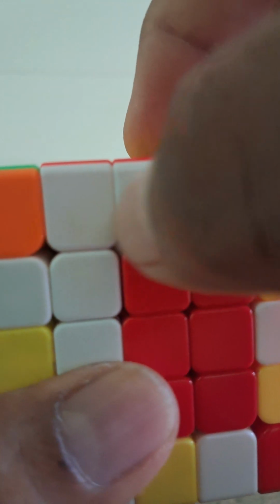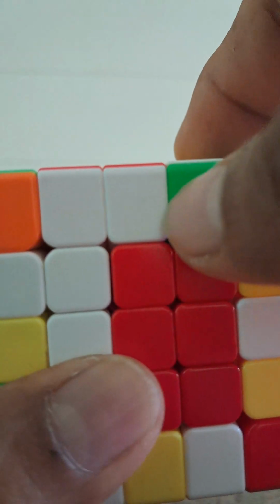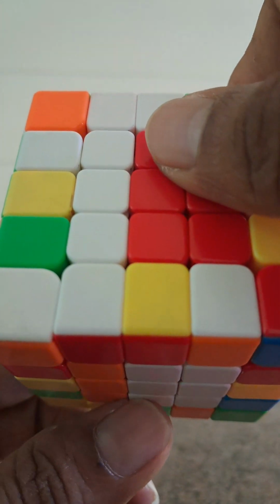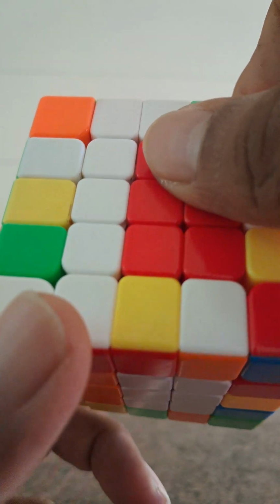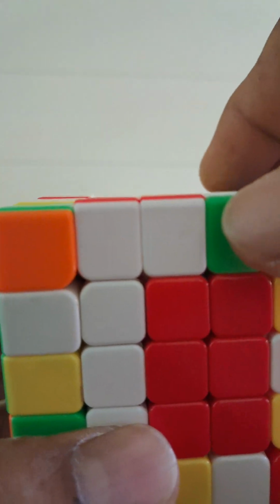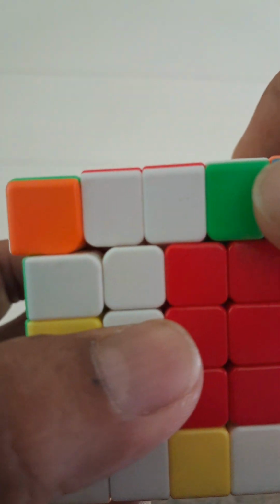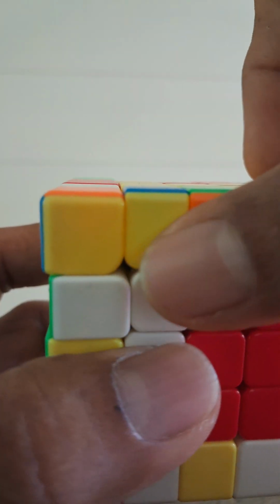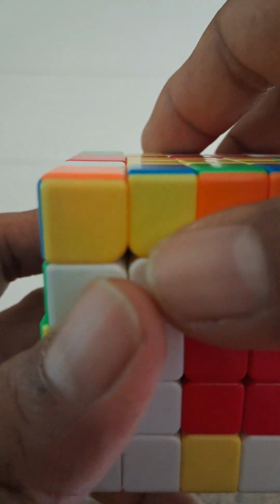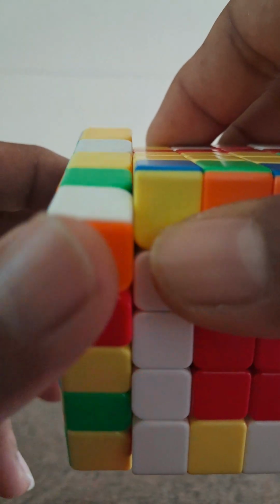and align this together. But while doing this, you will find the center solved colors are getting displaced. So in order to bring that to its correct position, I will rotate this. Then I will keep it down.